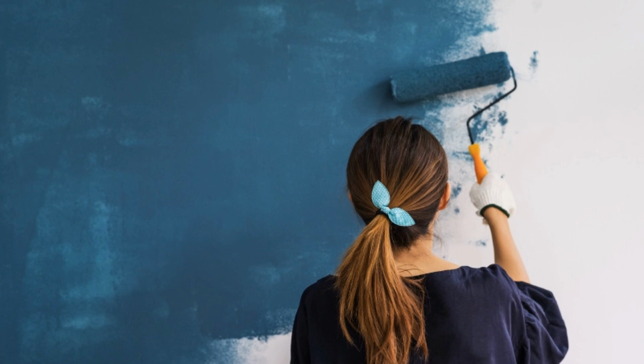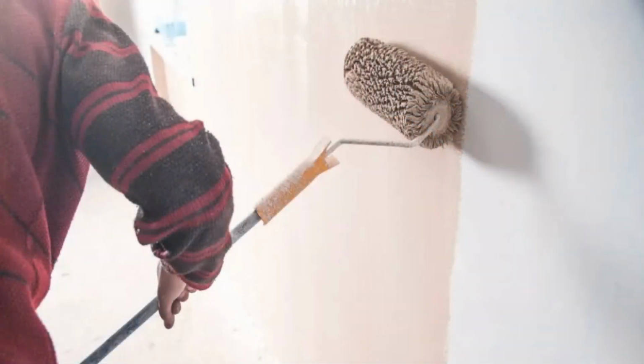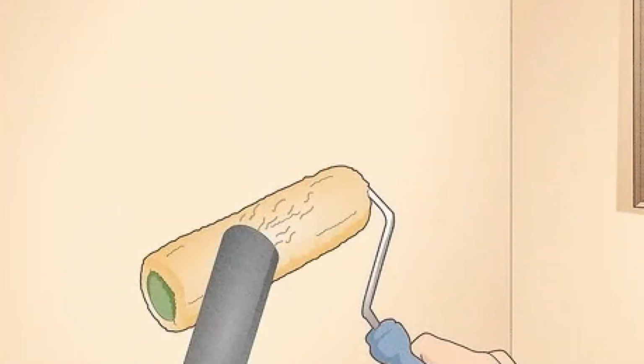Now, let's dive into the secrets to a great result. The key to preventing streaks and drips is to use the right tools and techniques. First, make sure you're using a high-quality paintbrush or roller. A good brush will hold more paint and distribute it evenly, reducing the chances of streaks. When applying paint, use long, even strokes and avoid going over the same area multiple times. This will help to prevent the paint from building up and creating streaks.